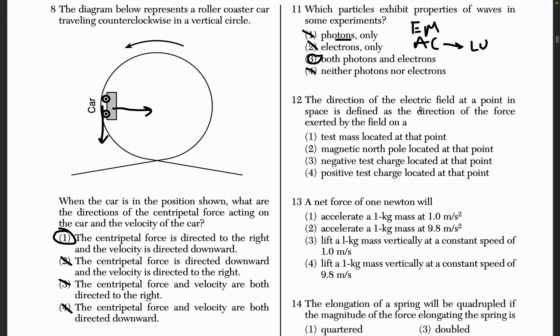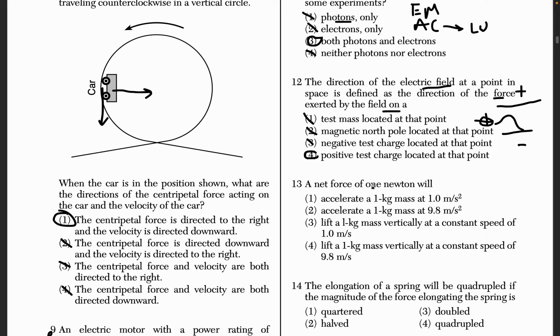The direction of the electric field at a point in space is defined as the direction of the force on a test charge. So no, not a test mass, not a North Pole, on a positive test charge, right? We want to see how the positive test charge will act. Let's say this is the positive plate or the negative plate. That means it's going to enter, and then it's going to be repelled, and it's going to go down. So that's how we always test with a positive charge.